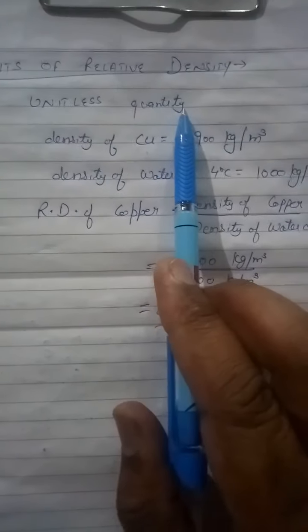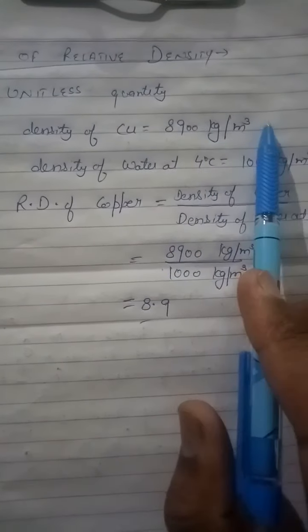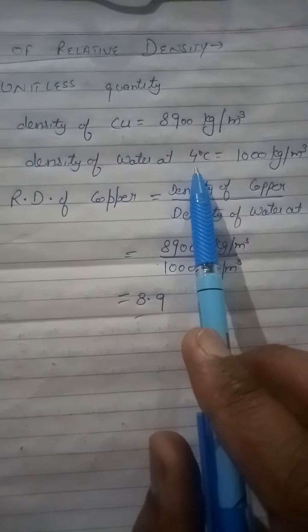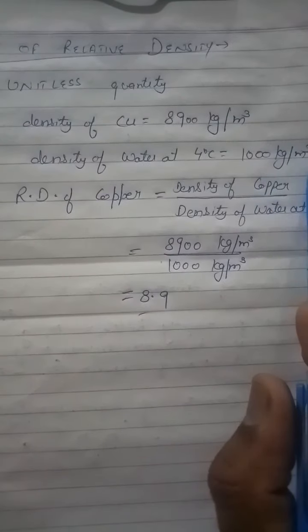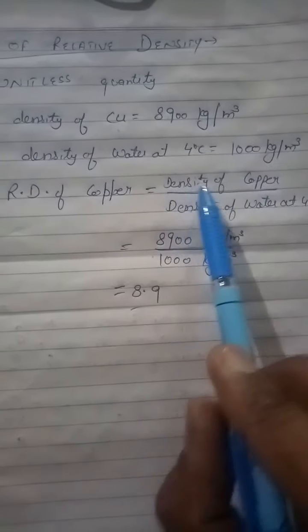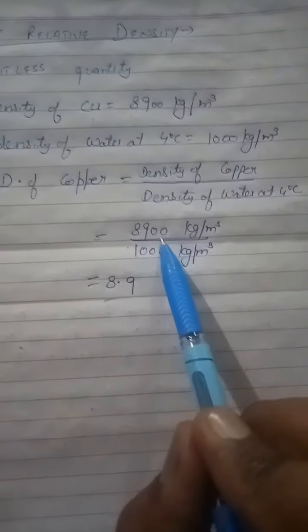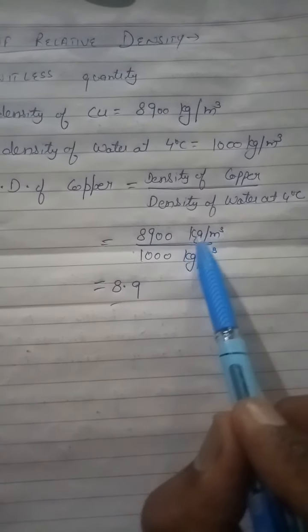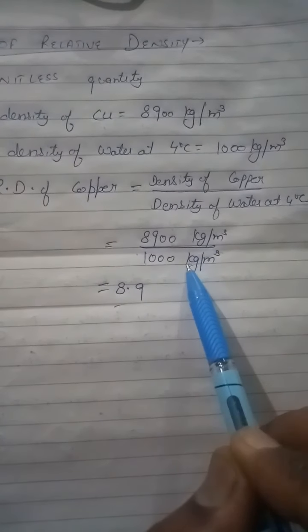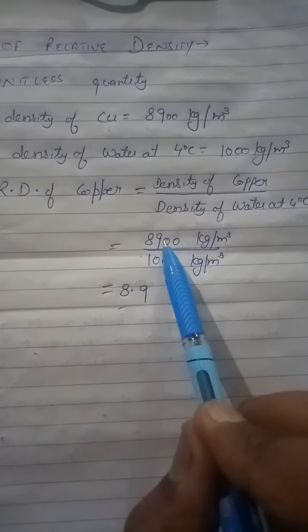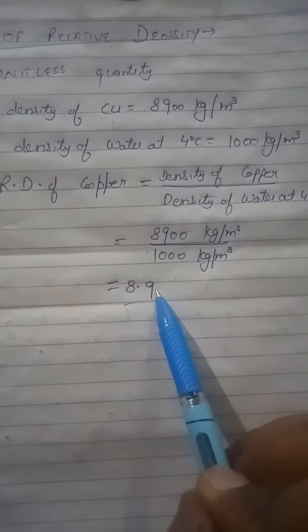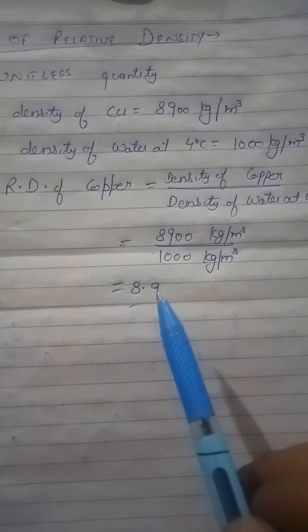Again, look at this example. As I told you, relative density is a unitless quantity. For example, they give the density of copper as 8,900 kg per meter cube, and the density of water at 4 degrees Celsius of the same volume as 1000 kg per meter cube. So what is the relative density of copper? Density of copper divided by density of water at 4 degrees Celsius. Put these values, kilogram per meter cube cancels with kilogram per meter cube, so we will get 8.9. So the relative density of copper is 8.9. It is a unitless quantity.